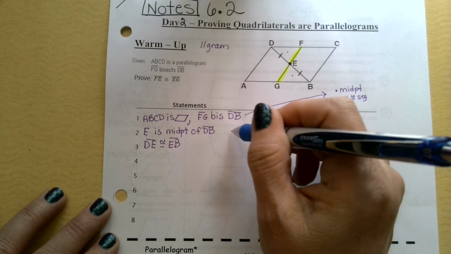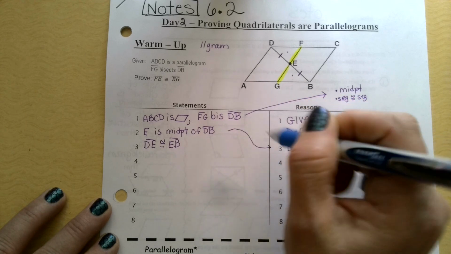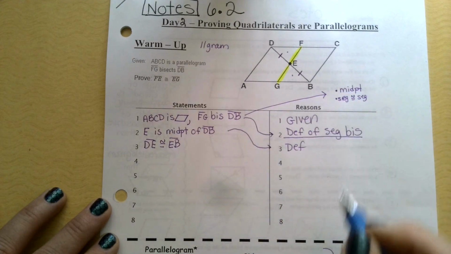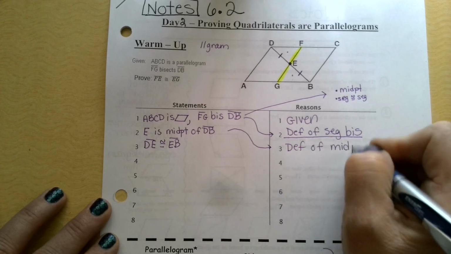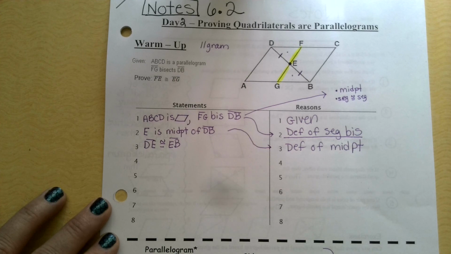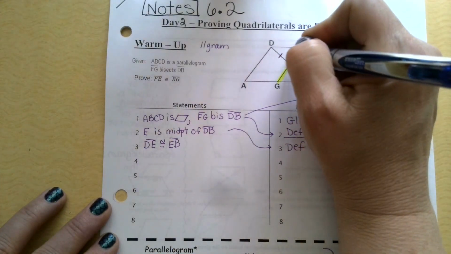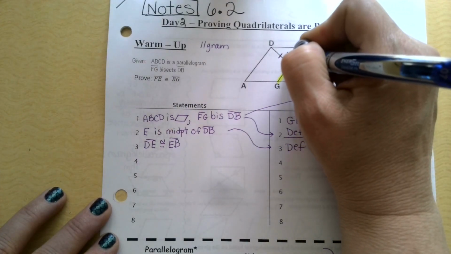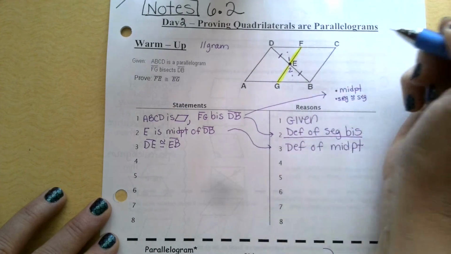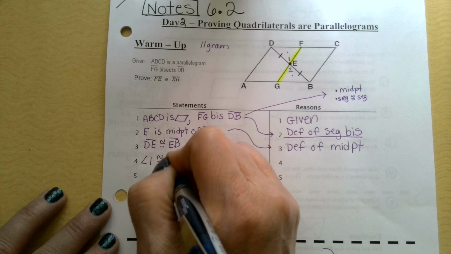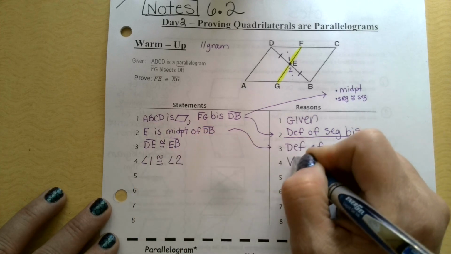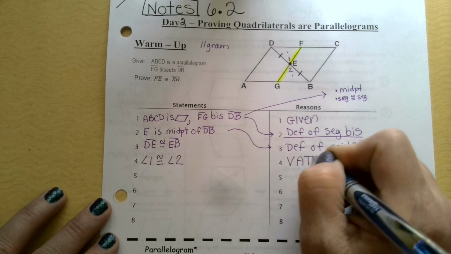Remember, that came off of this step here, just like this one came off of that step with the vocab word. Definition of midpoint. All right, so what else do we have in the picture? Well, I also know if I'm looking at these two triangles, I'm going to put 1 and 2 in my picture. I can say angle 1 is congruent to angle 2, vertical angle theorem.